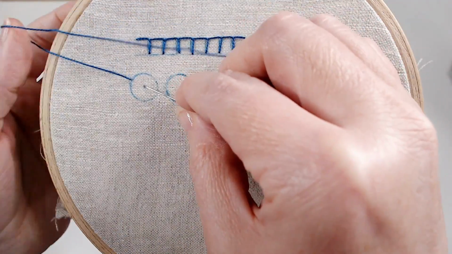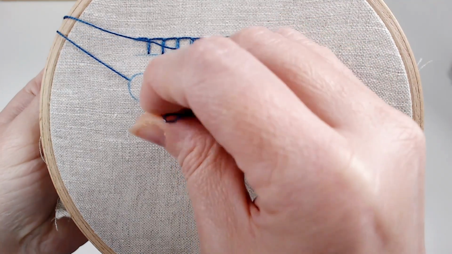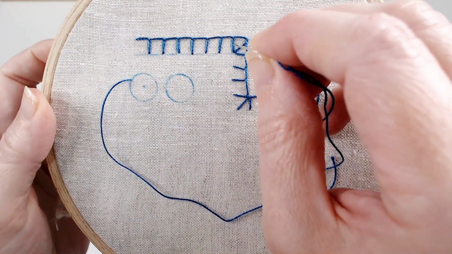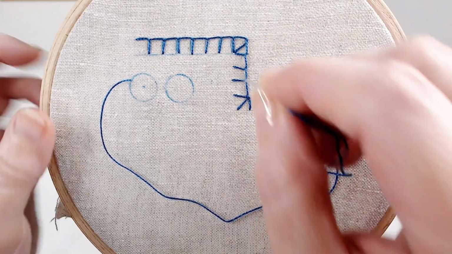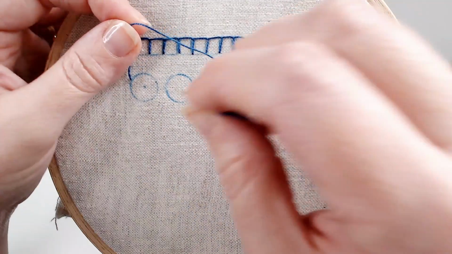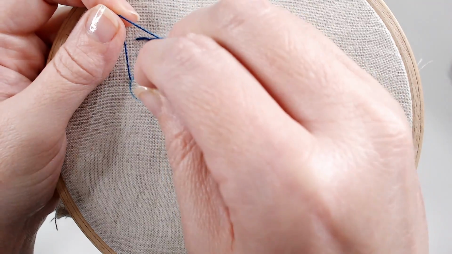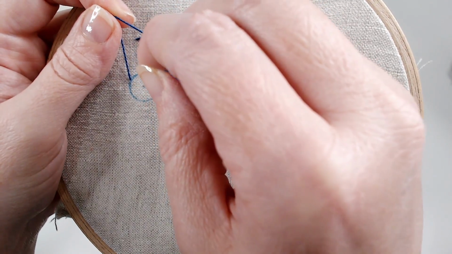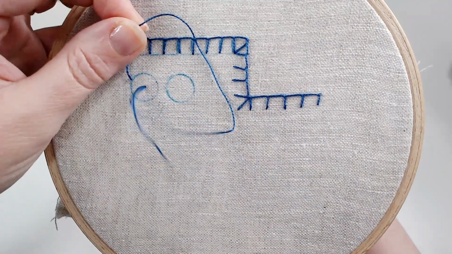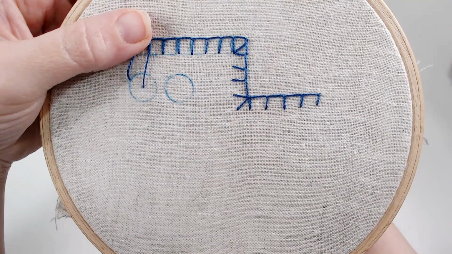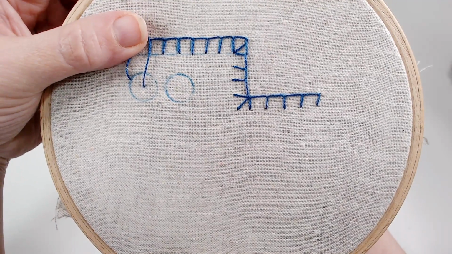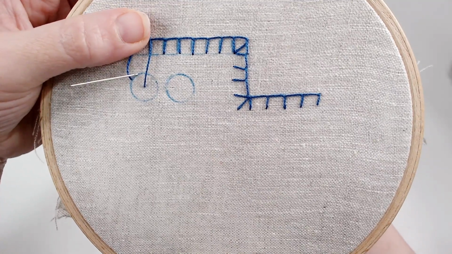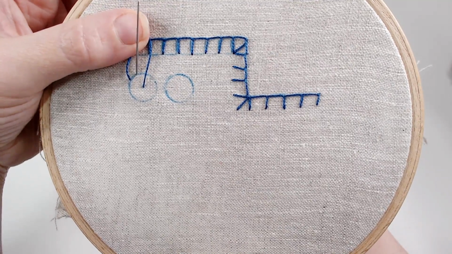And so all our verticals are going to be worked at this point, so it's a little bit like how we turn the corner here, starting all our stitches through that pivot point. So we're going to do exactly the same again. We're going to come down at the center, pull through to make our loop, and we're going to come up a little way along the outside edge of our circle, making sure our needle passes through that loop.